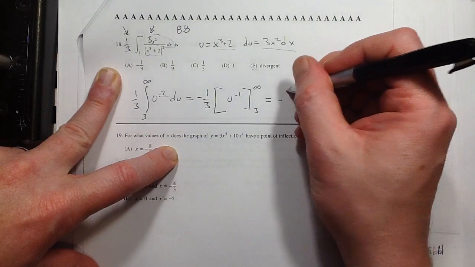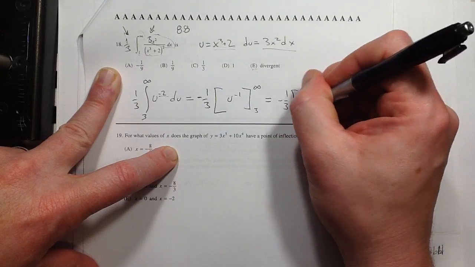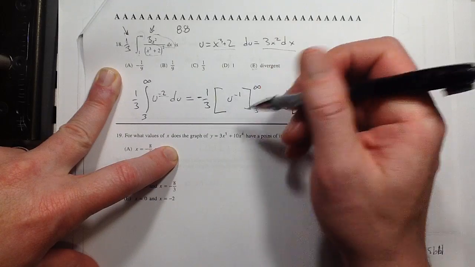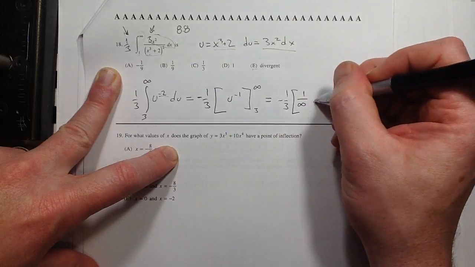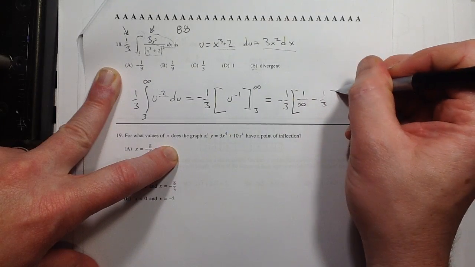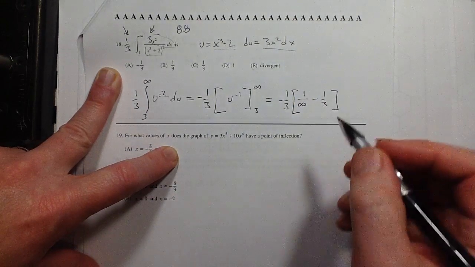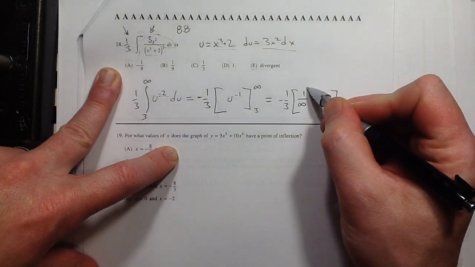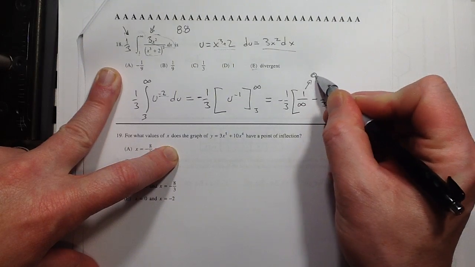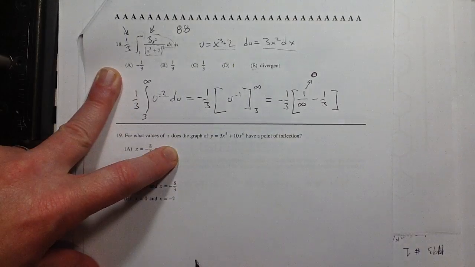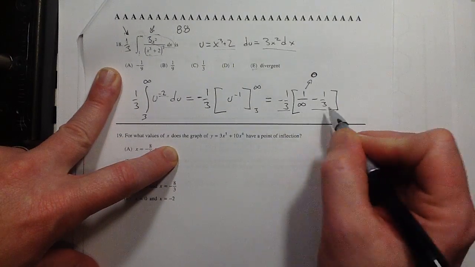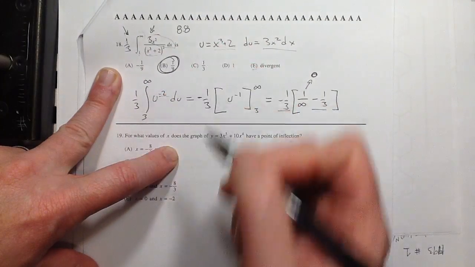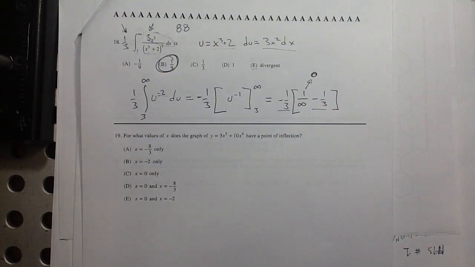All right, so I've got -1/3 times u to the -1, that's 1 over u, so that's 1 over infinity minus 1 over 3. And 1 over infinity does go to 0, so this is an improper integral. It does exist. So -1/3 times -1/3 is positive 1/9. That's B.